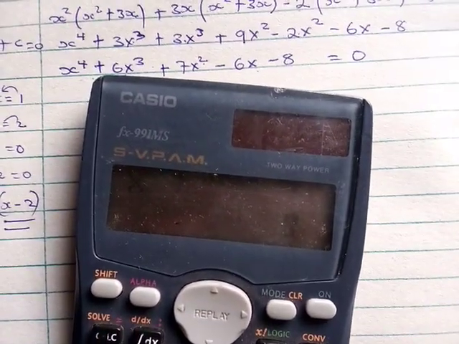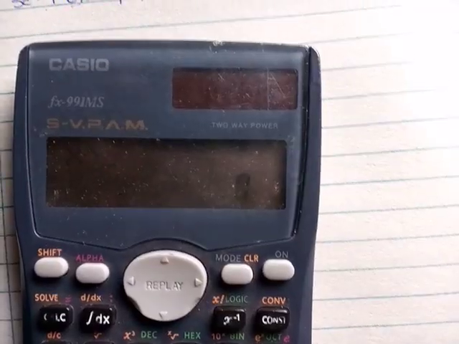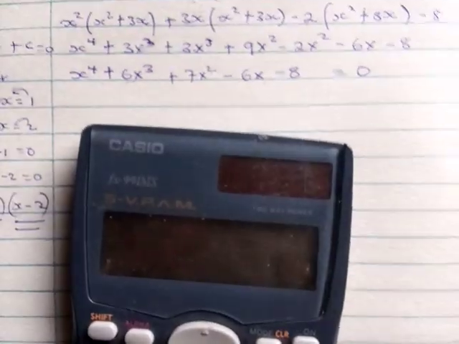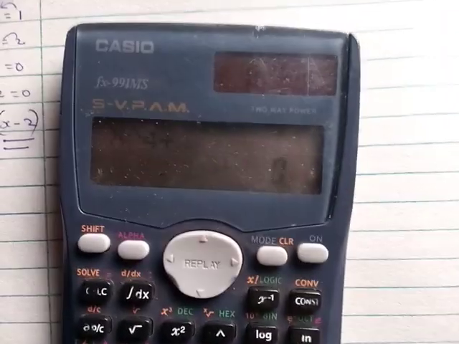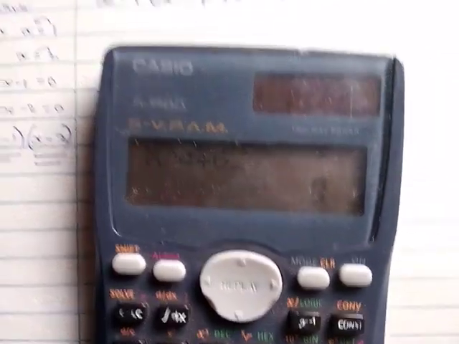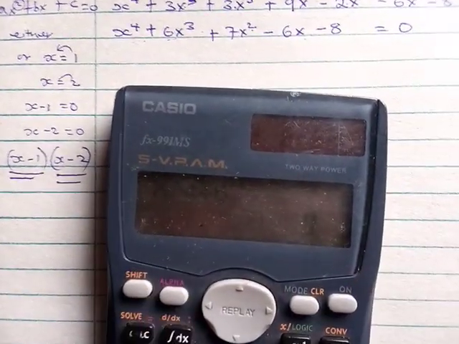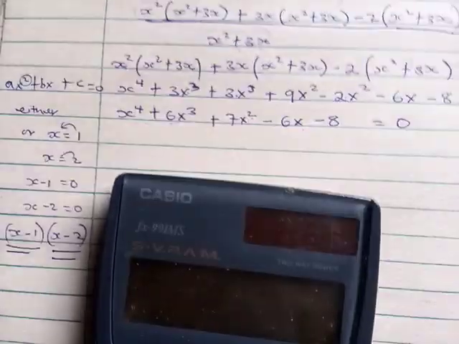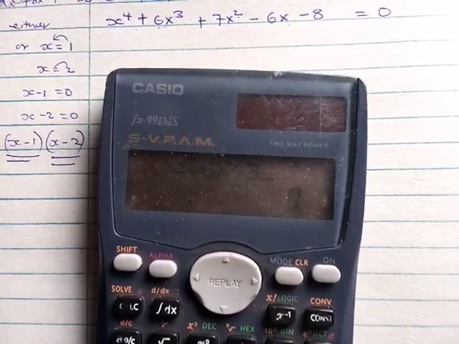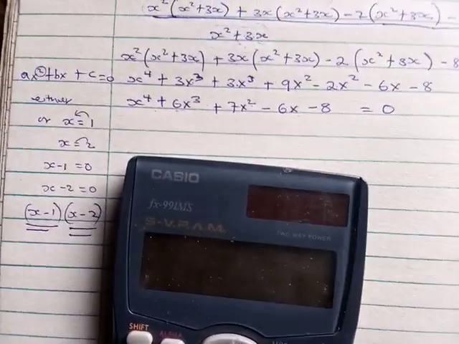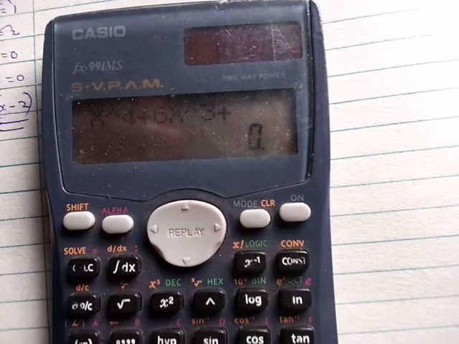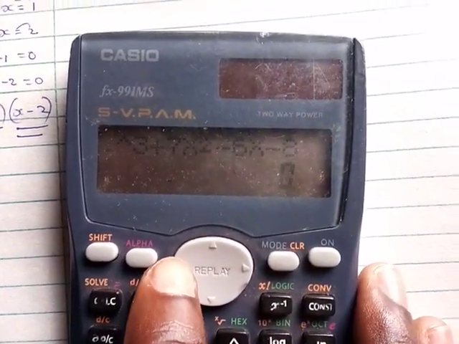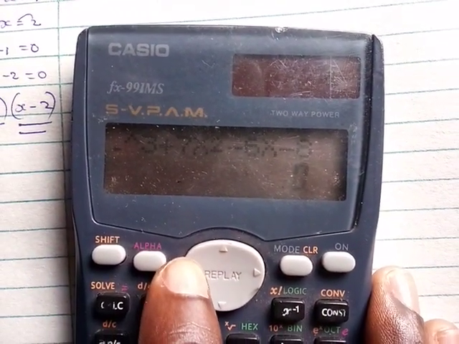So alpha x to the power 4, then plus 6x to the power 3. So you input all the values. Okay, so I've finished putting it all there in the calculator. So you have seen how you put it.